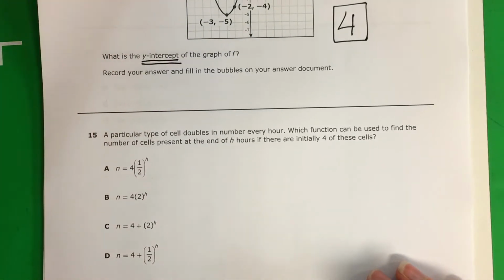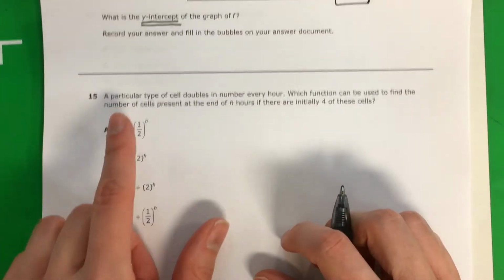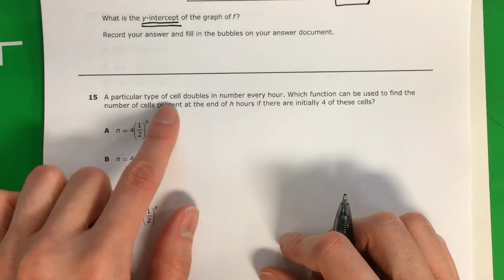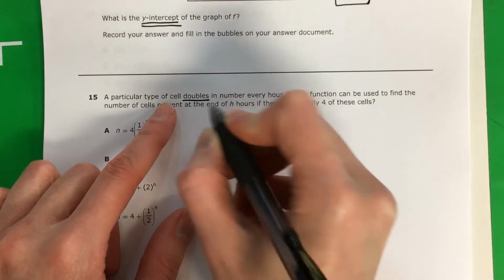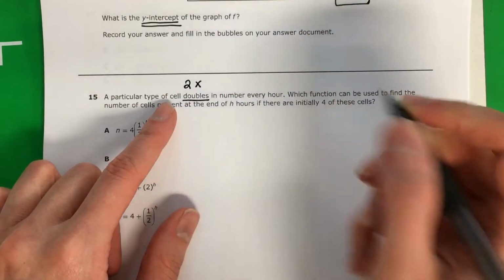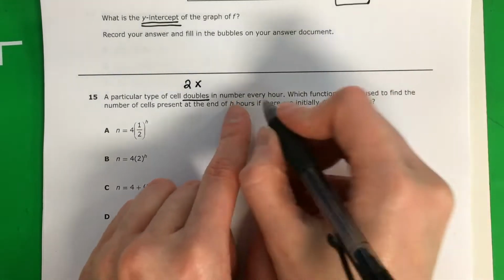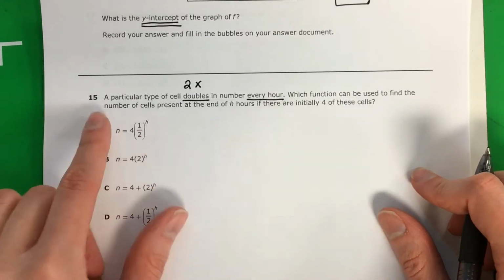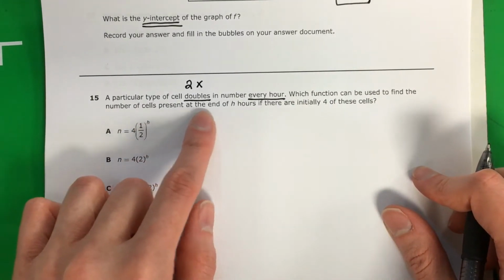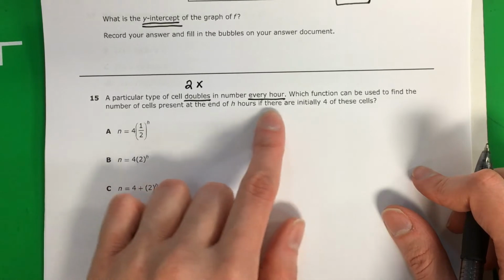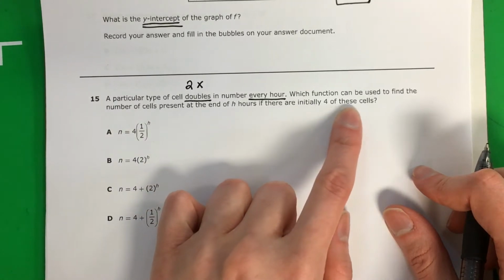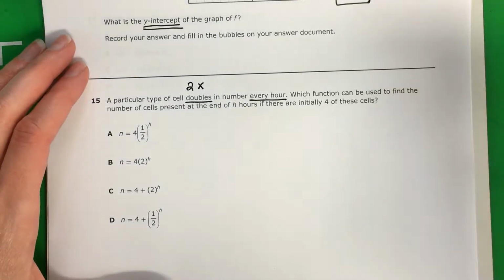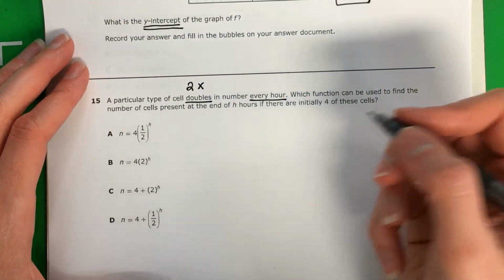Number 15. A particular type of cell doubles in number every hour. So there's a cell and it doubles. Remember, doubles means 2 times every hour. Which function can be used to find the number of cells present at the end of h hours if there are initially 4 of these cells? Okay, I'm going to show you 2 ways to do this one. The first way is the easy way.